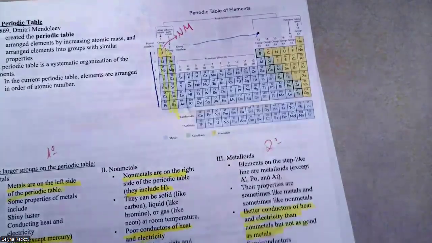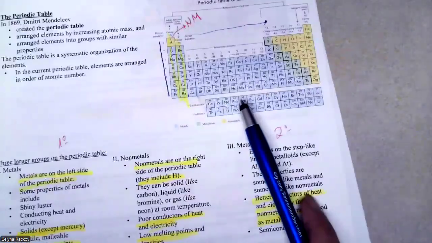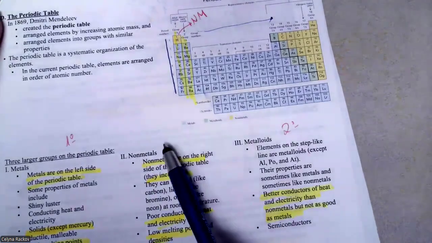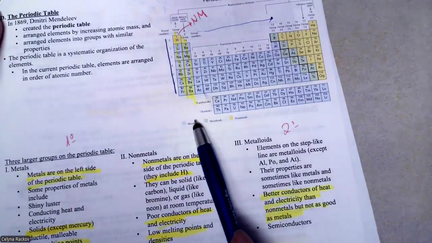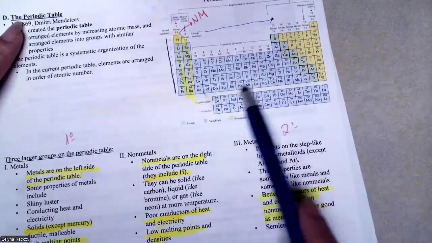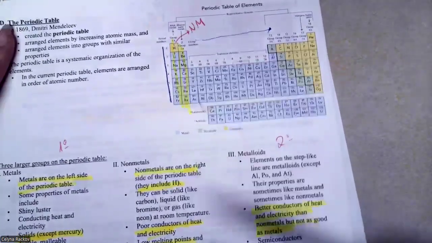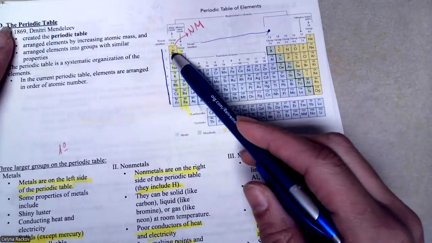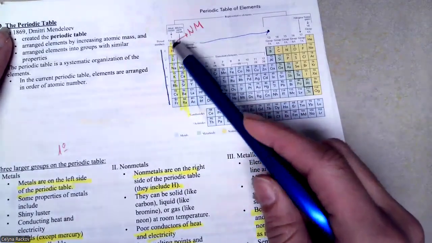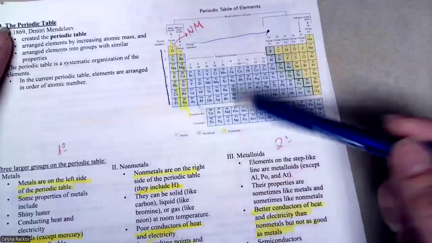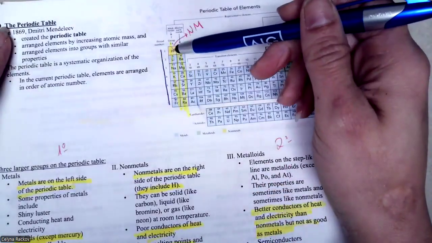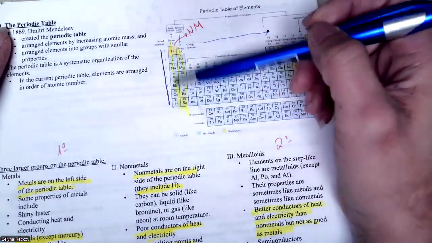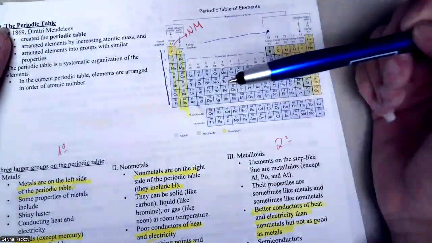So you have different colors, right? You have metals, non-metals, and metalloids. So the metals, all the blue here, they are metals. Hydrogen is the only non-metal that is on the left, because it has just one valence electron, and everyone here in group 1 has one valence electron.